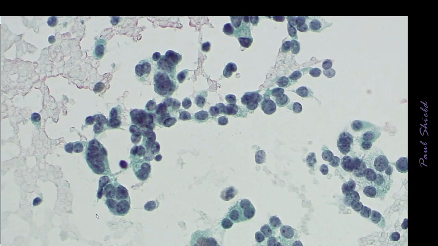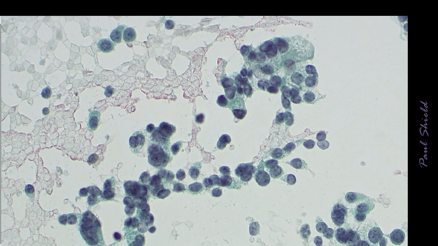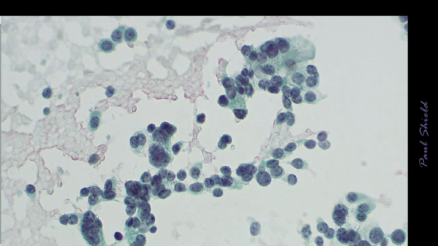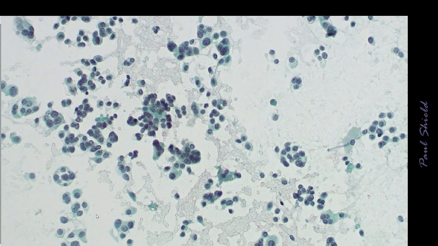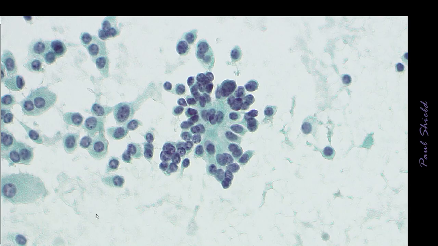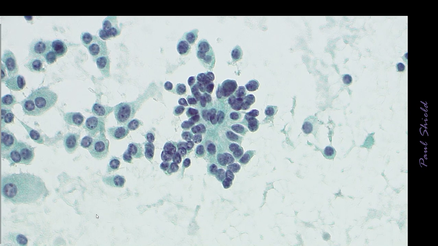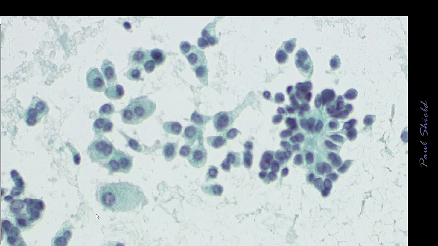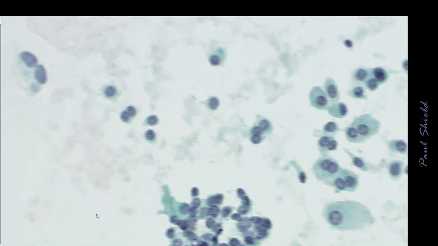Here, I'm not sure I can call that stippled chromatin, but it's quite a delicate, powdery chromatin really. Here's a grouping, and it's showing again that semicircle of cells.